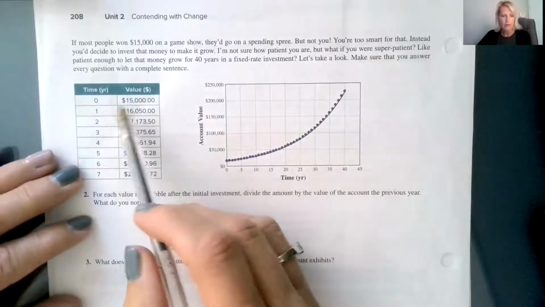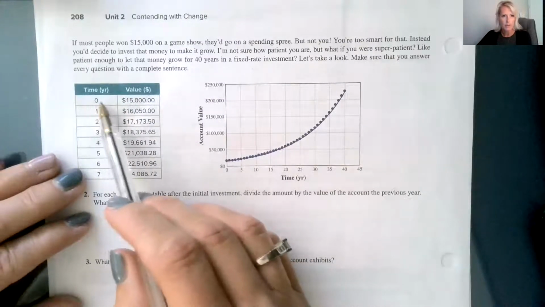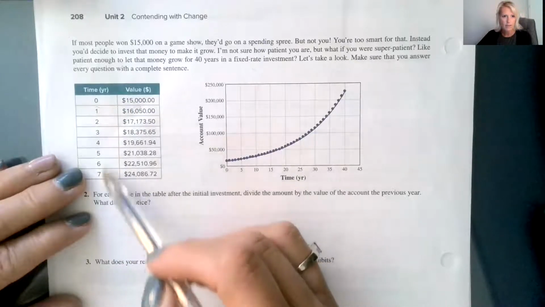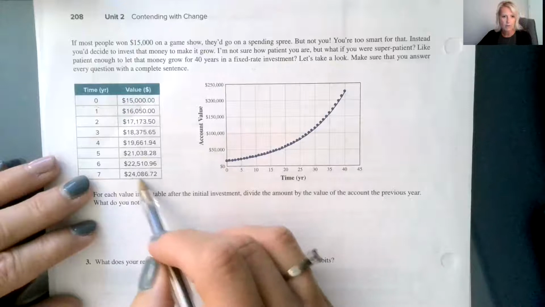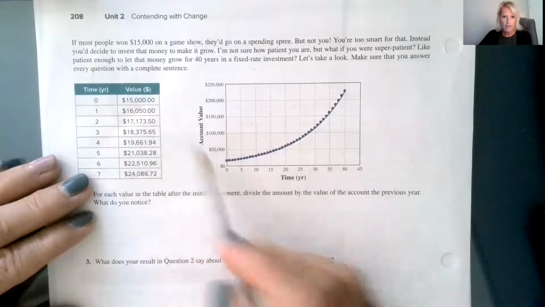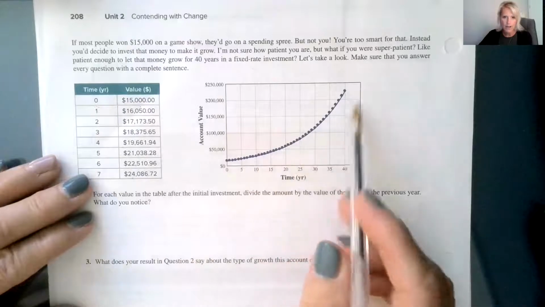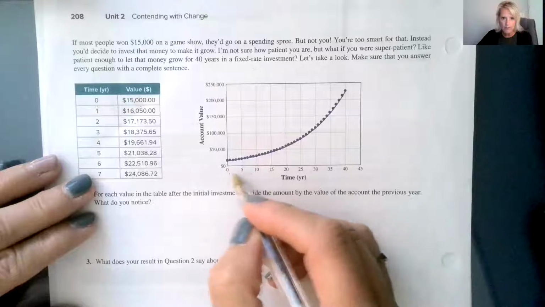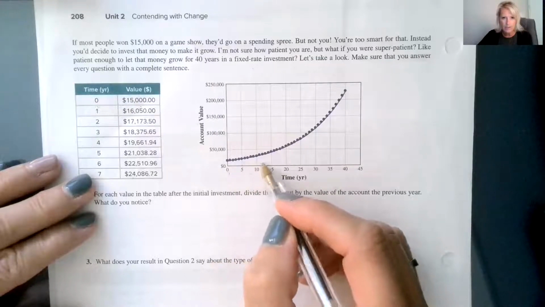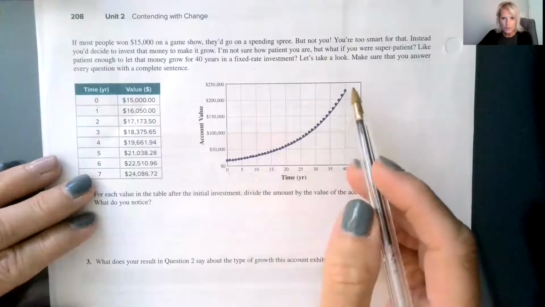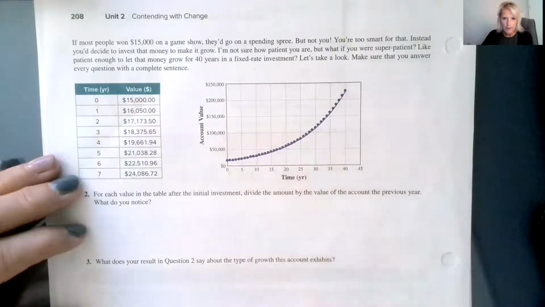So we have a table of the money. This is the year we invested the money at $15,000. And 7 years later, it looks like we're going to have $24,086.72. And then they plotted those values on this graph. We only have the data through year 7, right? But it looks like if we continue to let it grow, in 40 years it would be almost 225,000.